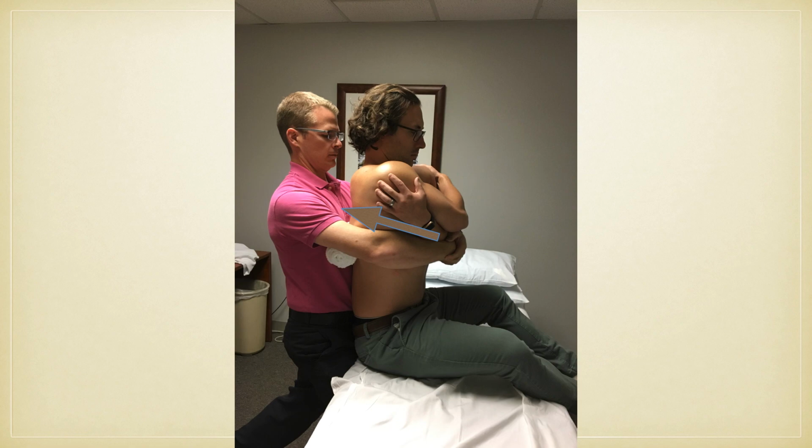This is a seated technique, a seated gapping technique, where I'm using a towel along the lower segment of the hypomobility that we found. I know it looks in this particular example that it's not in the thoracolumbar region, but trust me, it is.